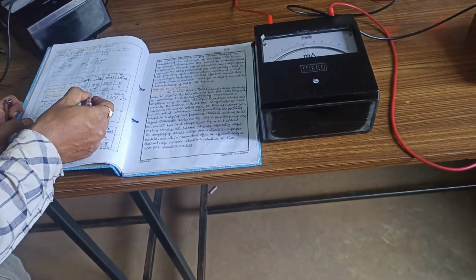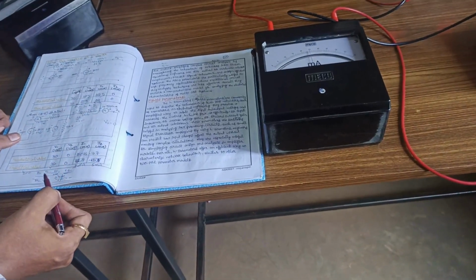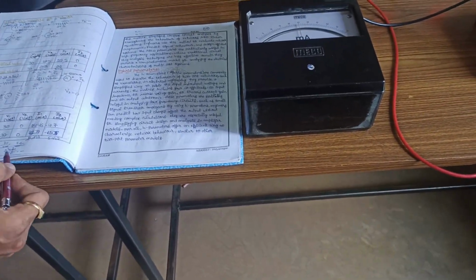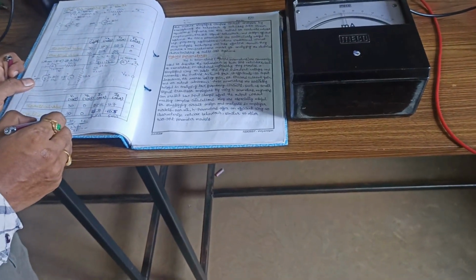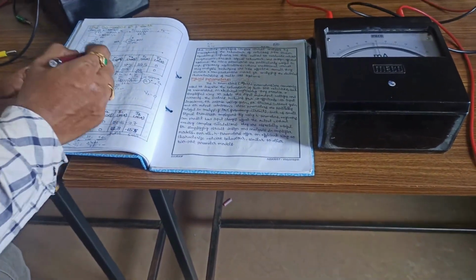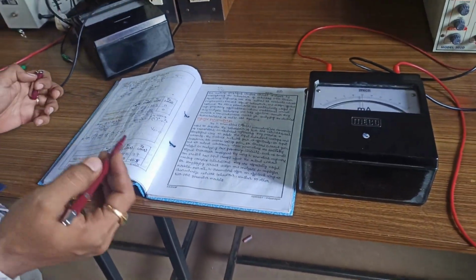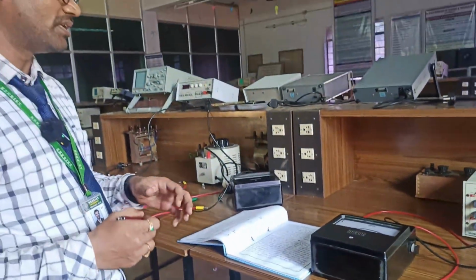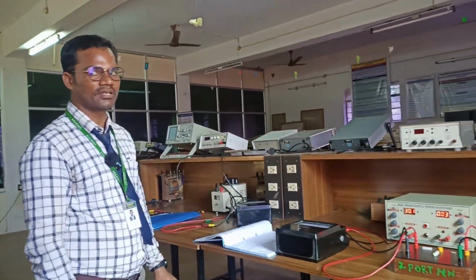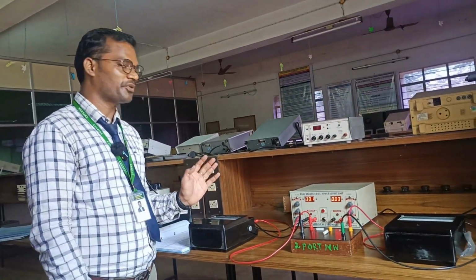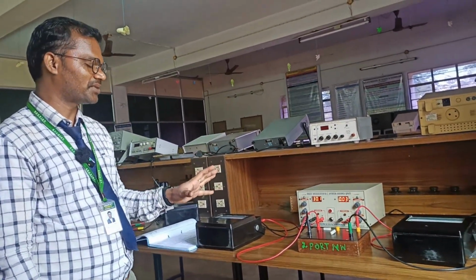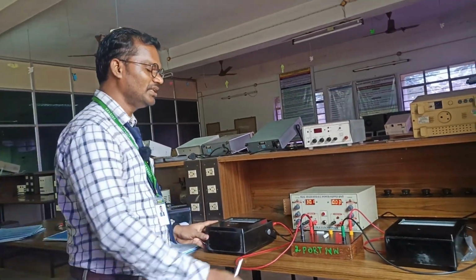Why? Because A is V1 by V2, voltage, I mean reverse voltage gain. D is I1 by I2, which is also a gain, but B has ohms, and C has mhos. This is the practical setup of measuring the ABCD parameters of a given two-port network and how to measure the values. Hope you are able to understand the practical setup of measuring ABCD parameters.